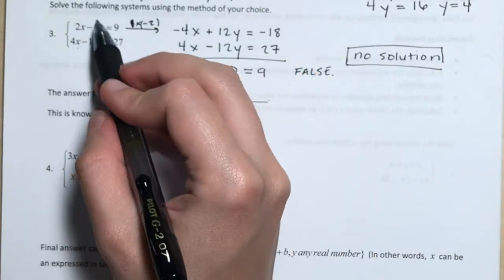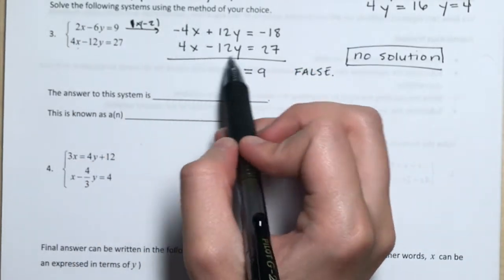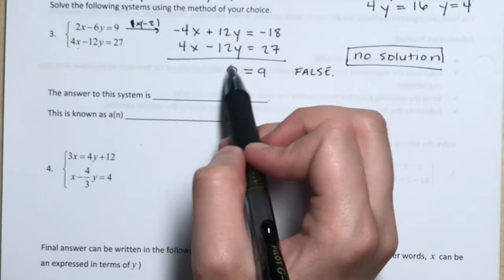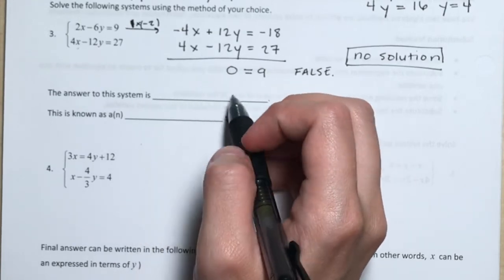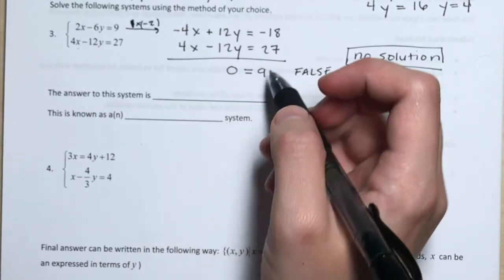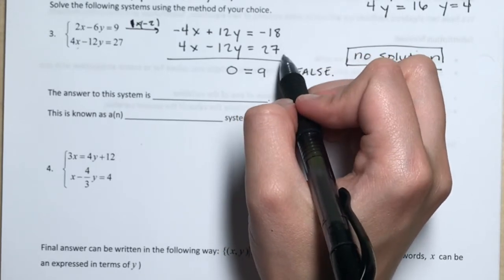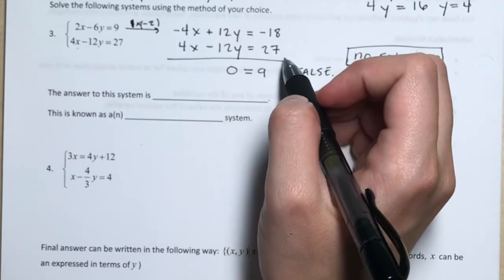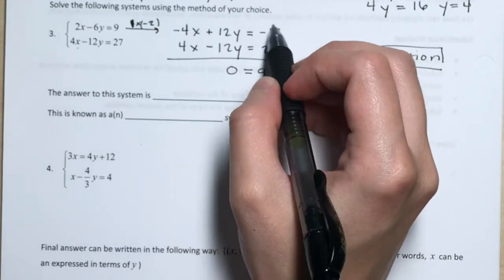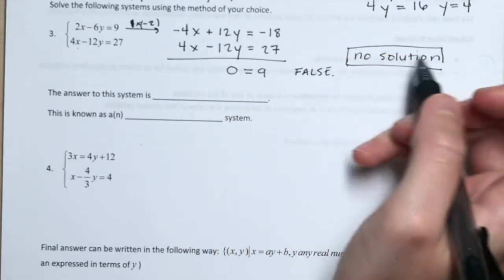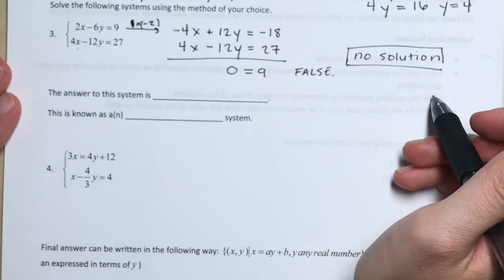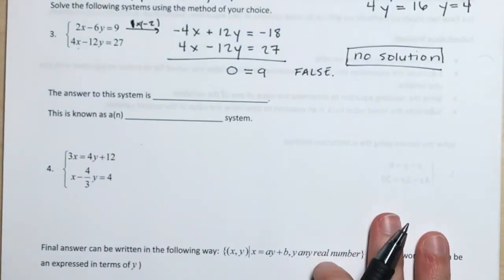This puts us in the case we were talking about when we had parallel lines. And that sort of makes sense, right? Because we have these same coefficients here that would help us determine the slope of the line, but they have different constants, the things that would help us determine their y-intercept. Because these are the same, but these are different, we have a false statement, so no solution. Okay, let's try one more.